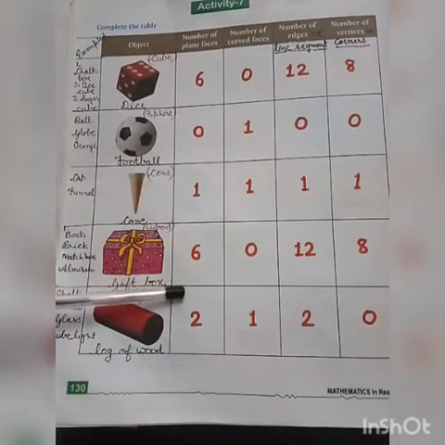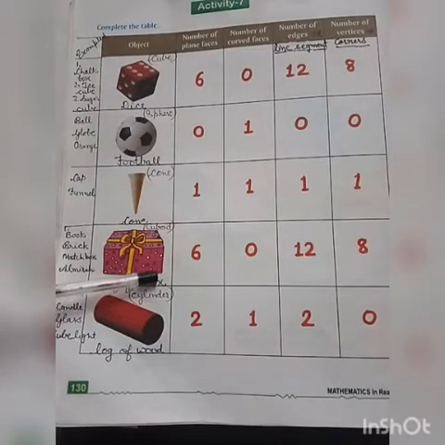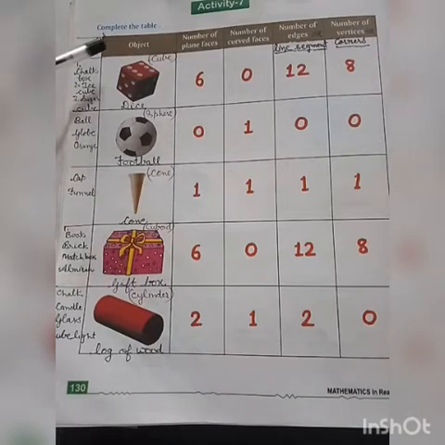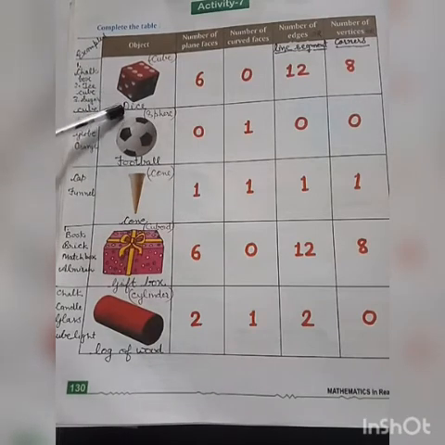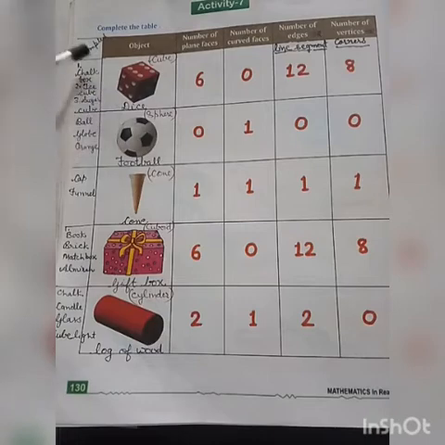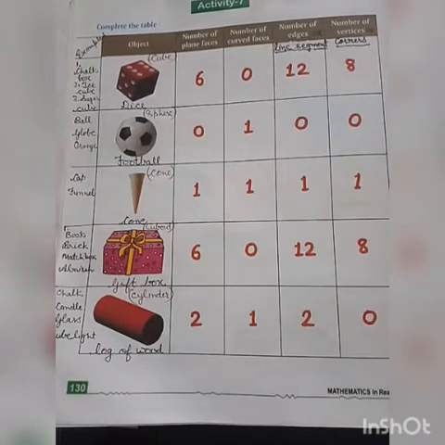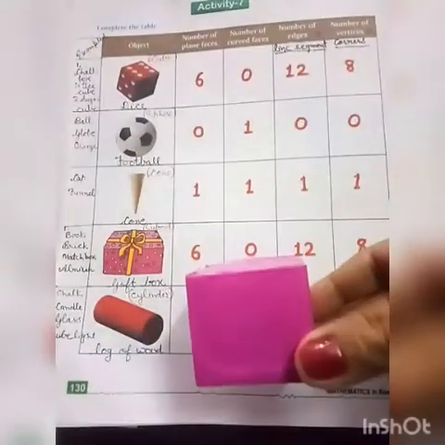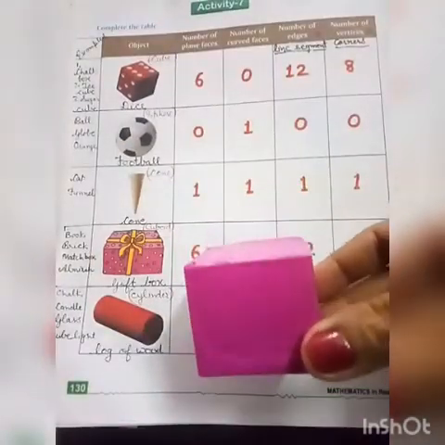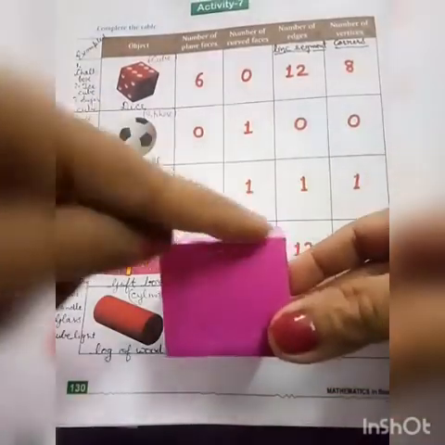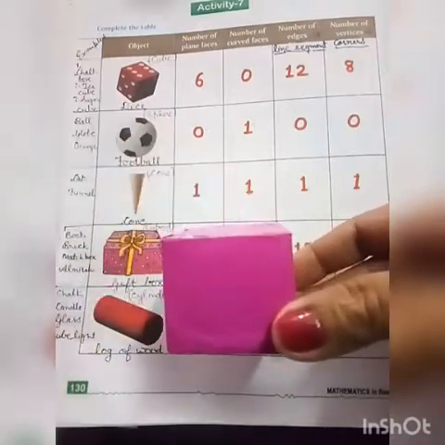See, all the shapes are already written here. So I am going to start with the cube. Dice is an example of a cube. Chalk box, ice cube, sugar cube are the other examples of a cube. This is a cube. A cube is having all faces are square in shape.